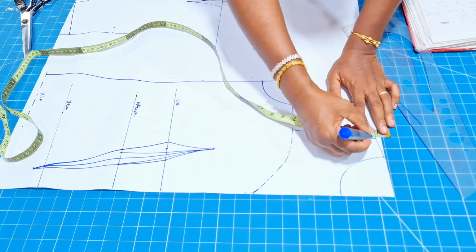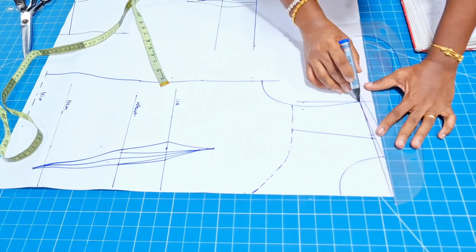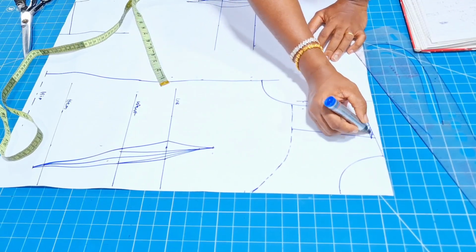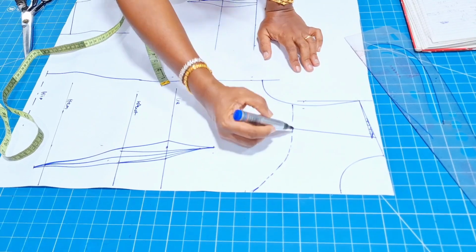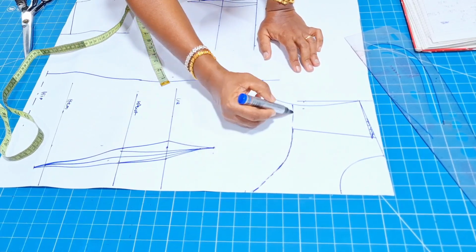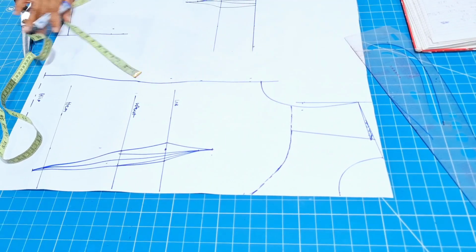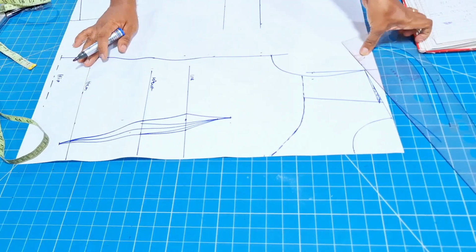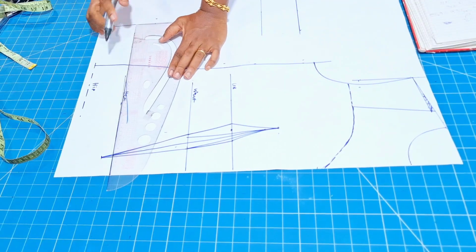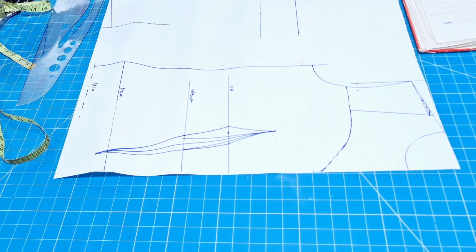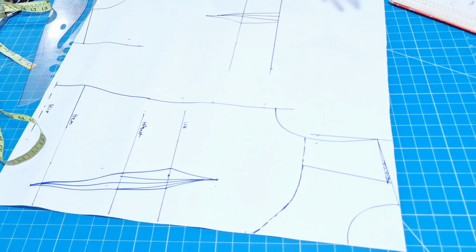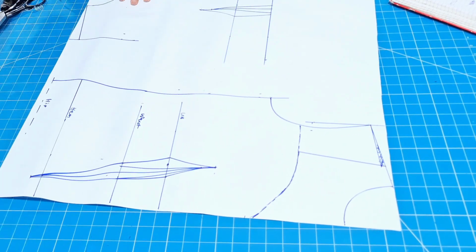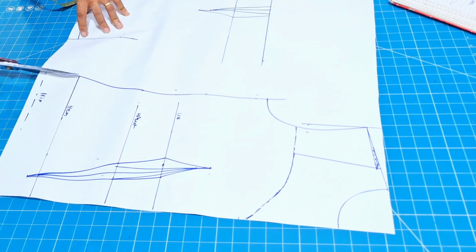So yeah, we're almost getting done with what we have. I'm just doing shoulder tightening of about 1/4 inch, and I connected to the shoulder tip, and here I am drawing the neckline really nicely. And that is just it for here. So the next is to just go ahead and cut this out, then we will progress with the other parts of the pattern drafting.